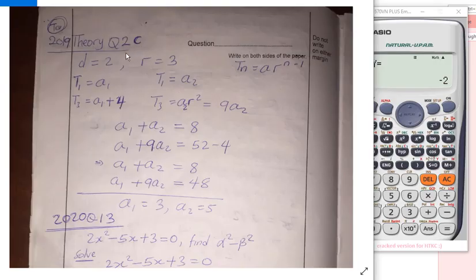I told you, for theory questions, what you need to do while you are using the calculator is to be confirming your answer. Please, you have to show working. It carries mark. Now don't forget, what they are talking about is AP and GP.